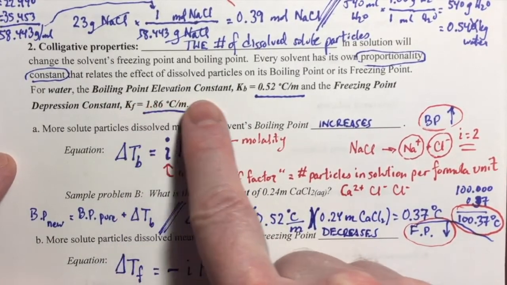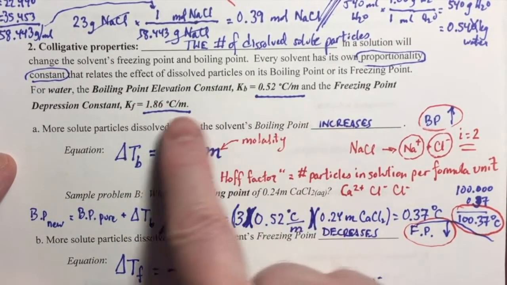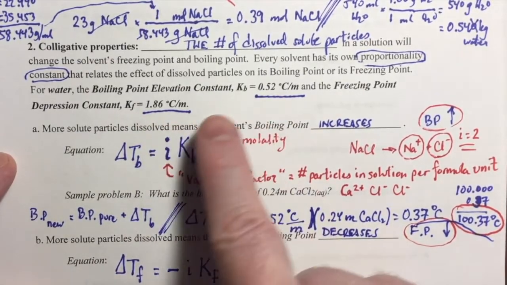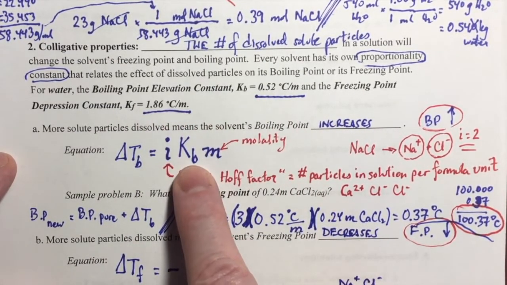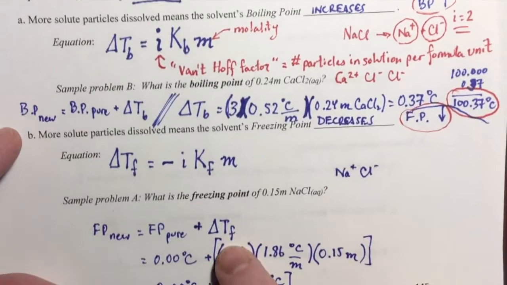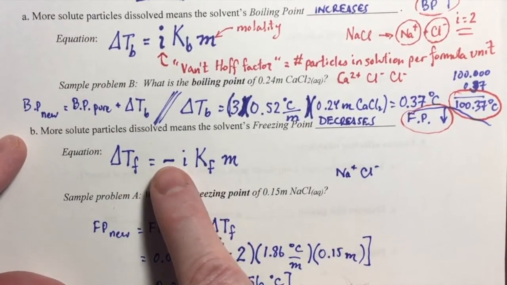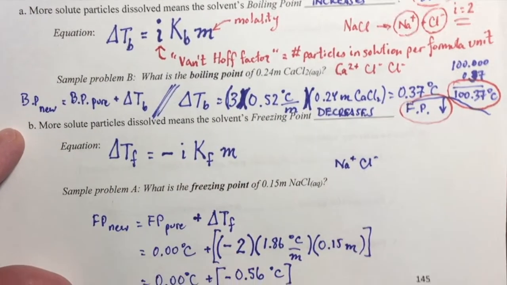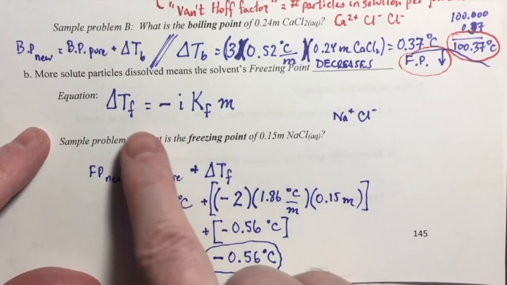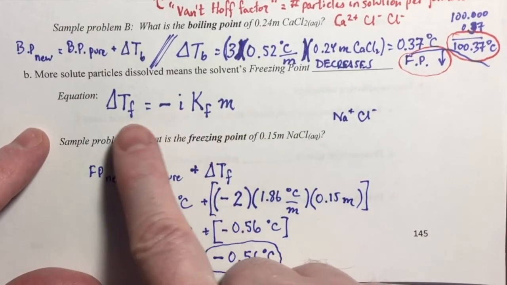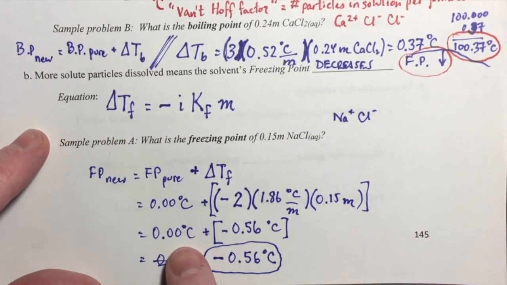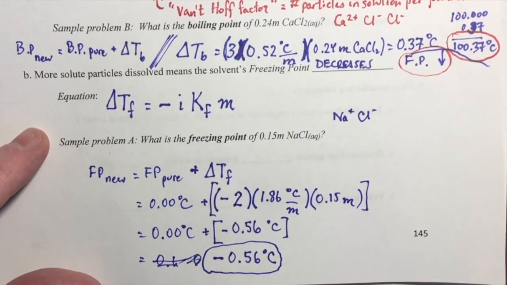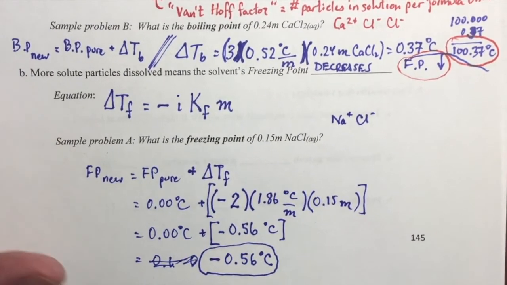You'll be given a boiling point elevation constant and a freezing point depression constant. Make sure you use the correct one. And finally, make sure that your delta T is actually heading in the correct direction, so that if you do this math, you end up with a new freezing point that is lower than your original freezing point.